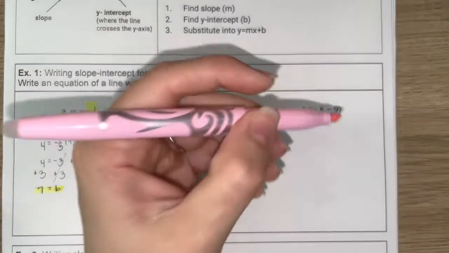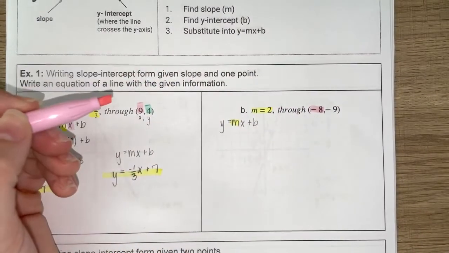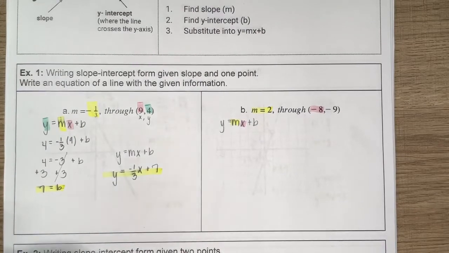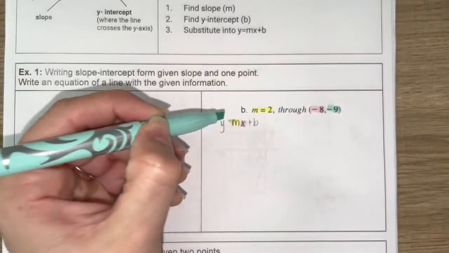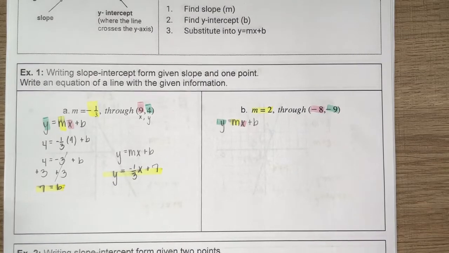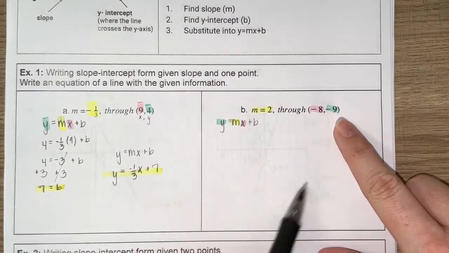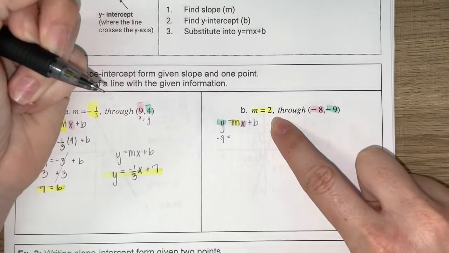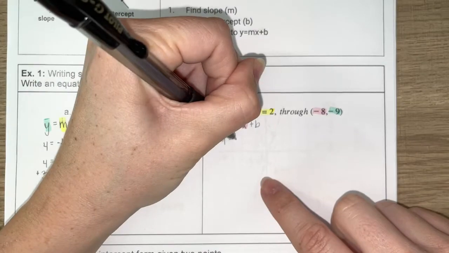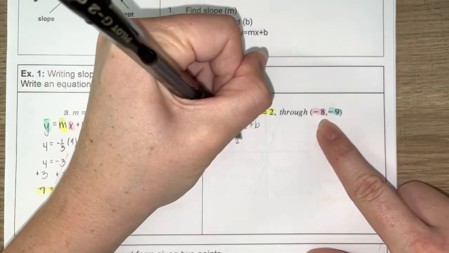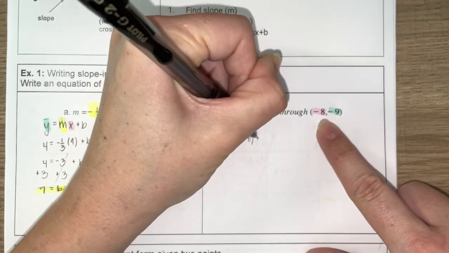The x-coordinate of our point is negative 8. We're going to substitute that into the equation where x is. And the y-coordinate of our point is negative 9. We're going to substitute that into our equation where y is. And that'll leave us just with b, so we'll be able to solve for it. So negative 9 will go in for y. So negative 9 equals 2 is going in for m. So 2 times x, which for x we're going to substitute in negative 8, and then plus b.